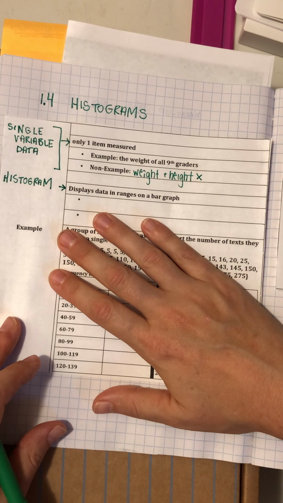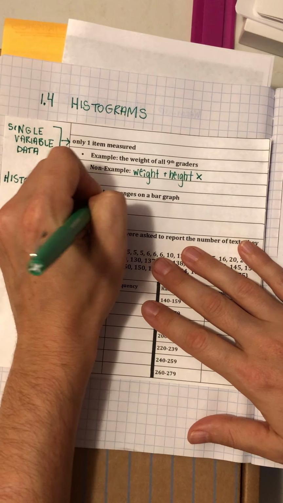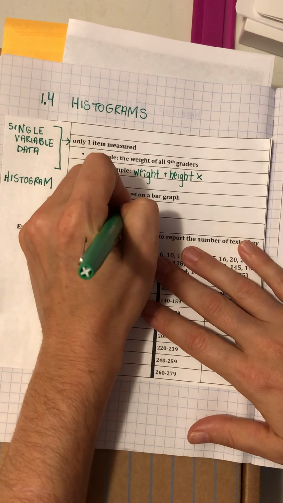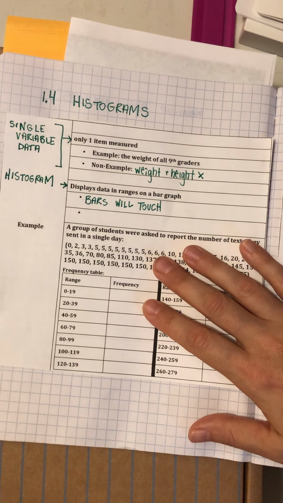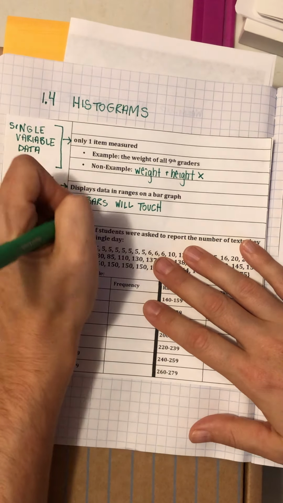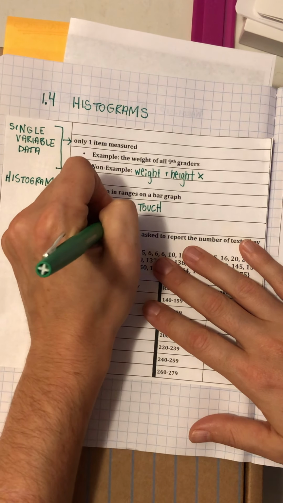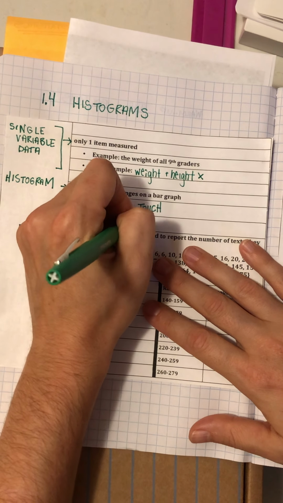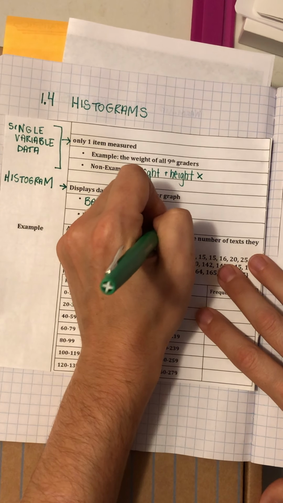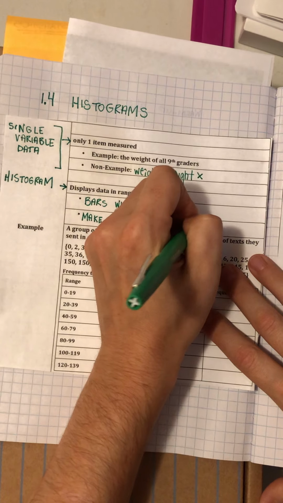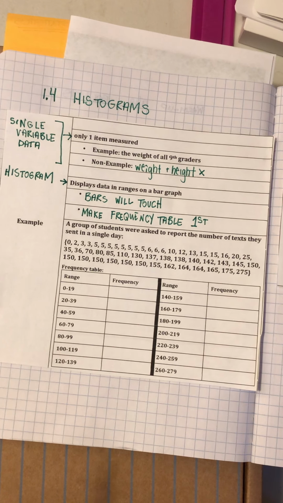So a histogram displays data in ranges on a bar graph. Couple things, bars will touch. That's an important feature. And to do this, you make a frequency table first. So do that first to organize your data.